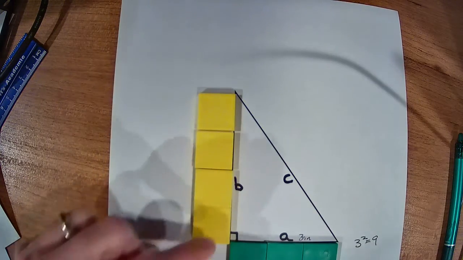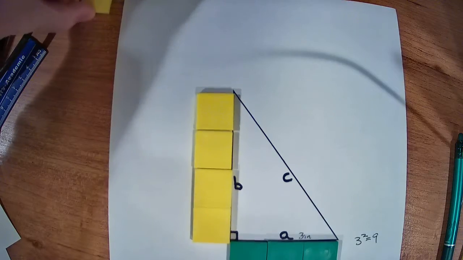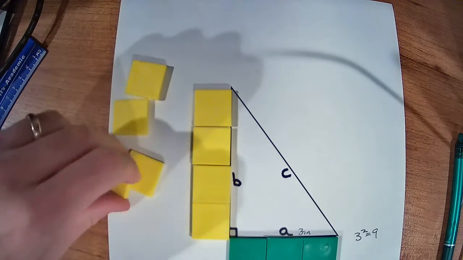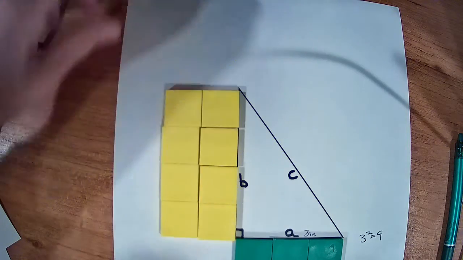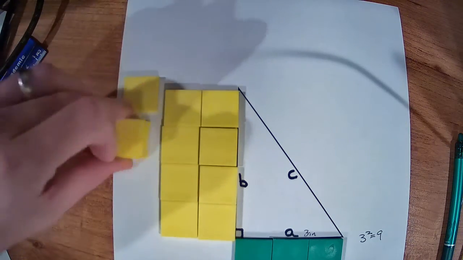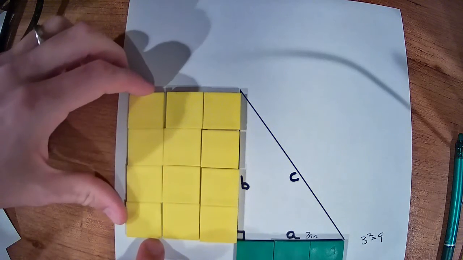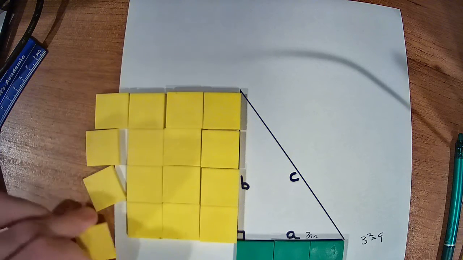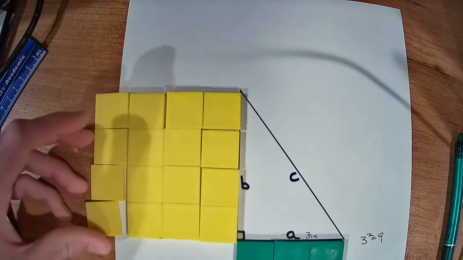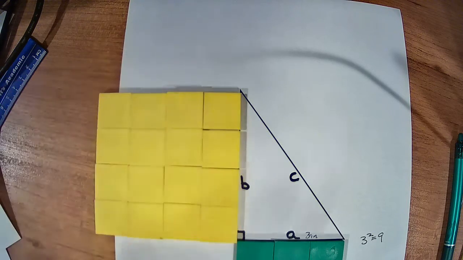Let's look at side B. We said it was 4 across. As a matter of fact, I've got some other tiles. Let's square this side and see what happens. So there's 4 more, 4 more still, and last but not least, 1, 2, 3, 4. There we go. Let's see if I can get them all somewhat squared up there.